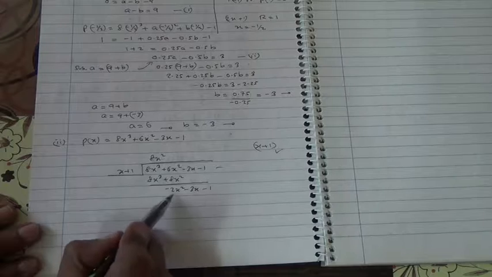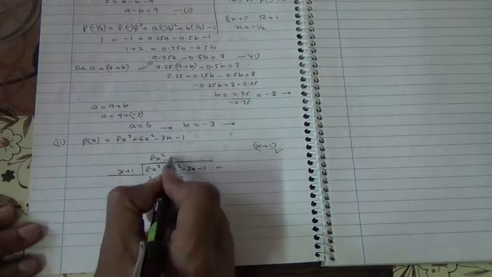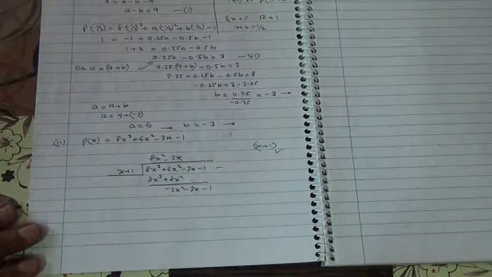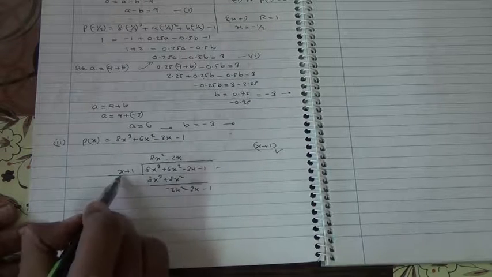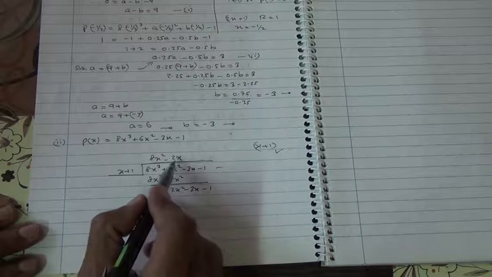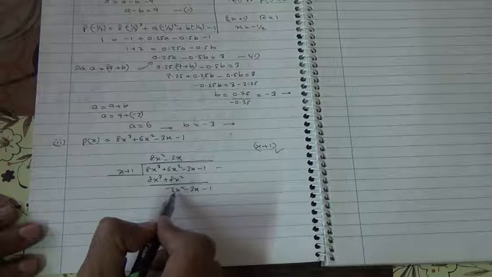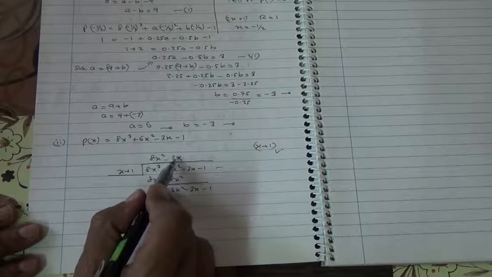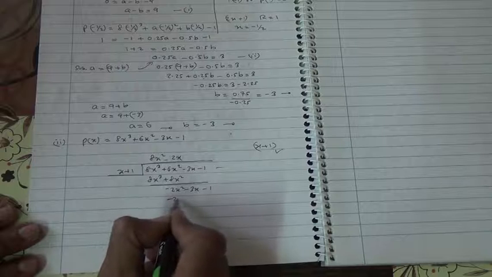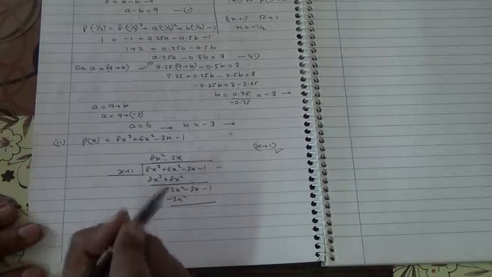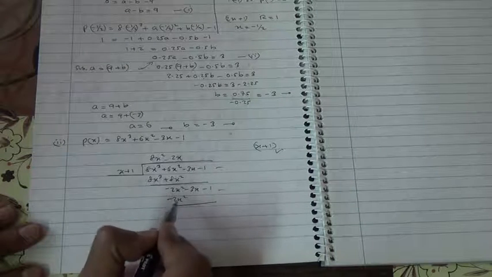Minus 2x squared divided by x is minus 2x. Minus 2x times x is minus 2x squared. We're going to subtract this whole expression.